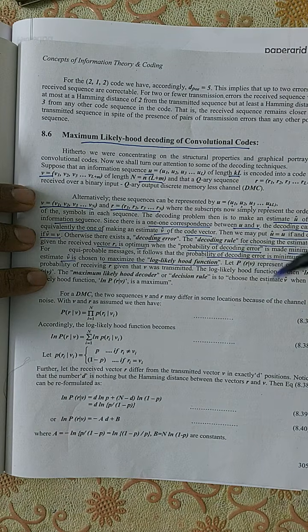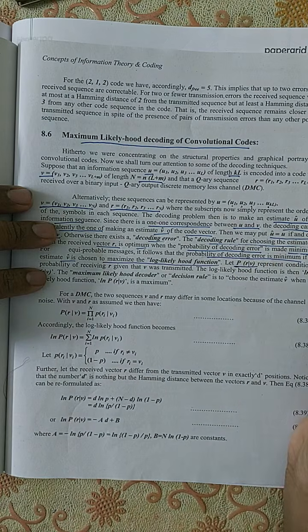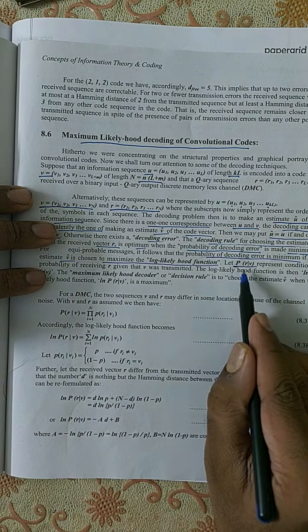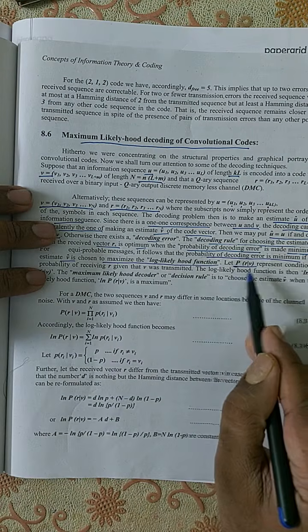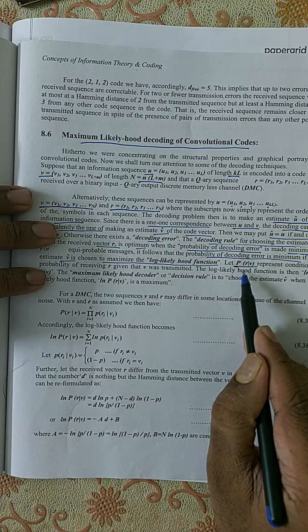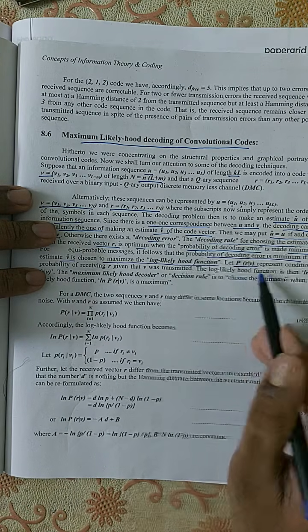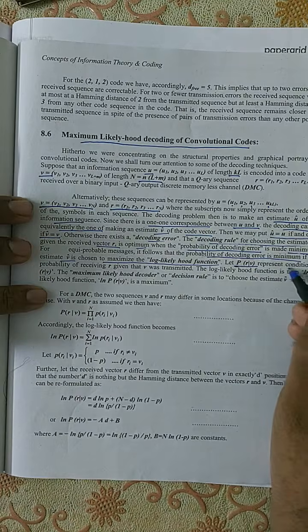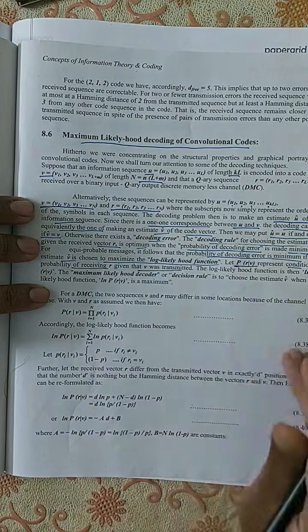Okay. So here, let P of R by V. We don't know what is the meaning of this, right? This is called a conditional probability. So P of R by V means probability of the received sequence when we know what the transmitted sequence is. Let P of R by V represent the conditional probability of receiving R given that V was transmitted.